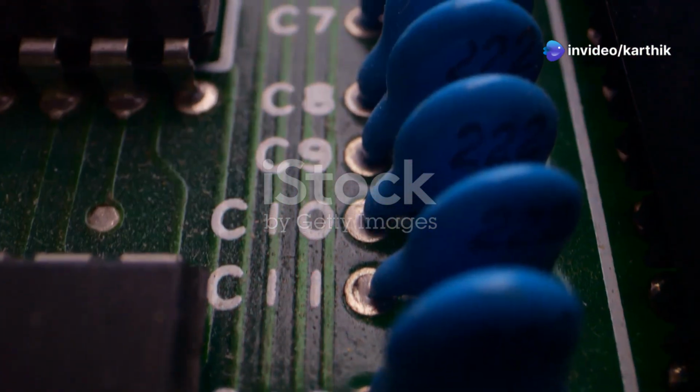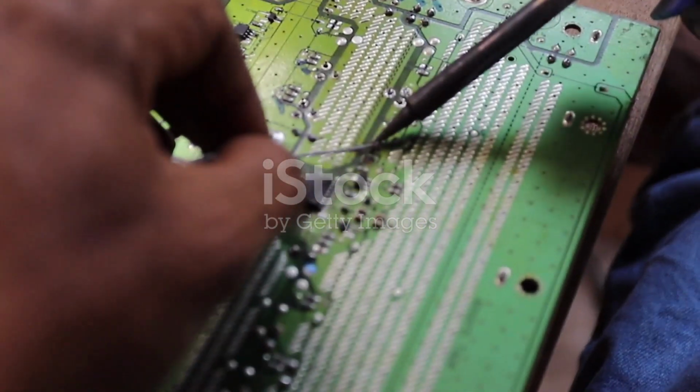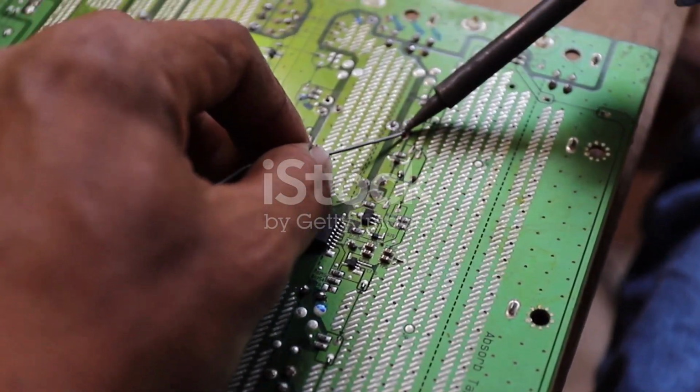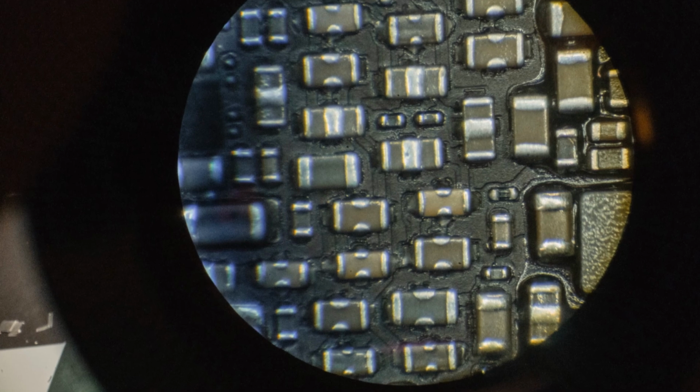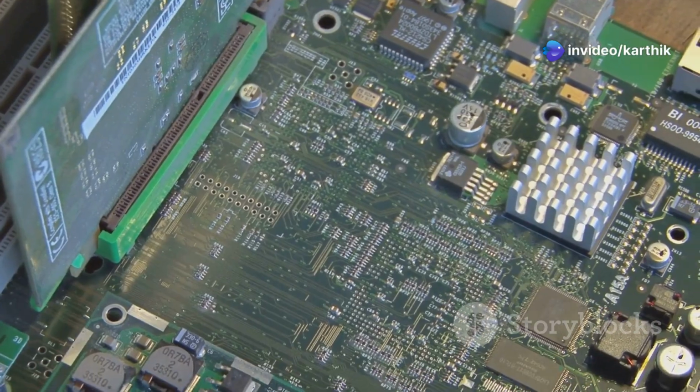Resistors are essential components found in every electronic circuit. They are often overlooked, but they play a crucial role in controlling the flow of electricity. These tiny components are the unsung heroes of the electronics world. Without them, our gadgets would not work.